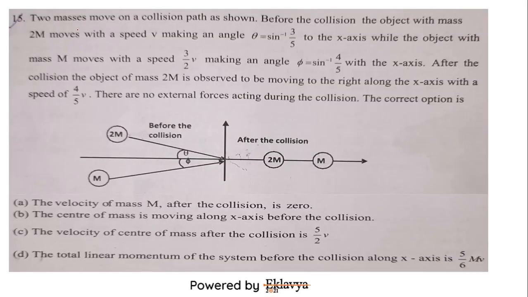So the next question says that there are two masses that move on a collision path. Before collision, the object of mass 2m was moving with a speed v. Okay, and this theta angle is given to be sine inverse of 3 by 5, which is very close to 37 degrees. So let's assume it to be 37 degrees, and then another object of mass m is moving with a speed of 3v by 2, and this angle is going to be sine inverse of 4 by 5, which is again close to 53 degrees.